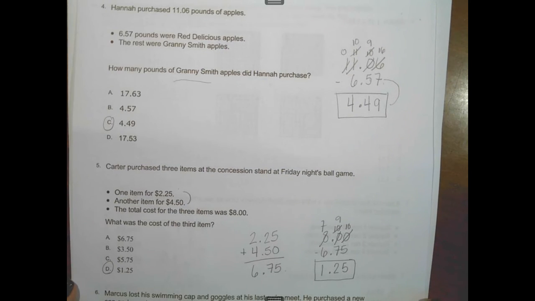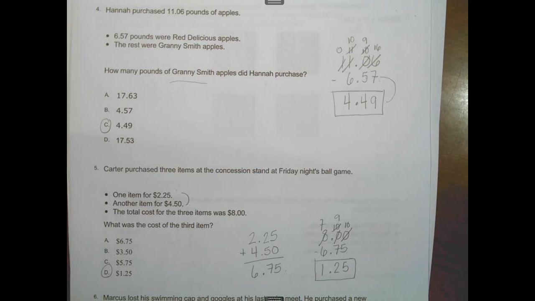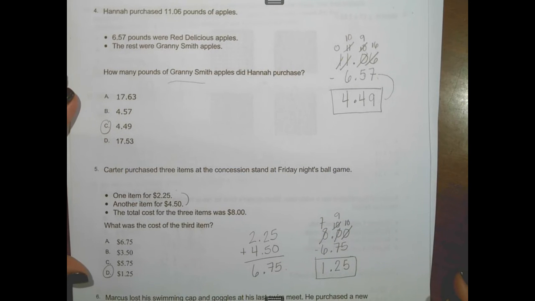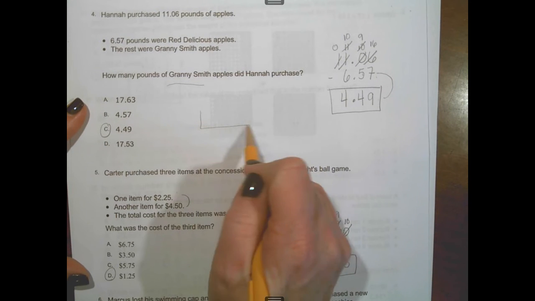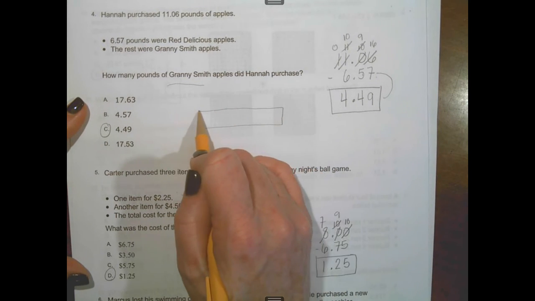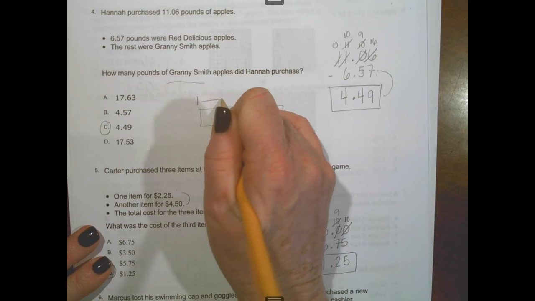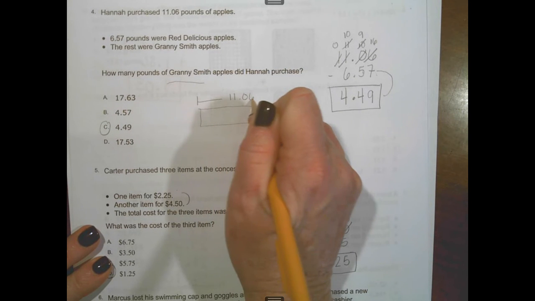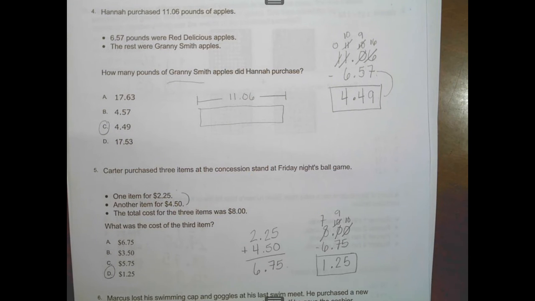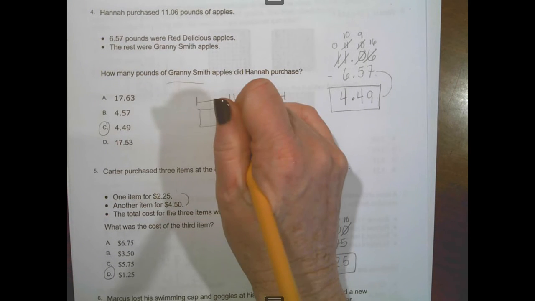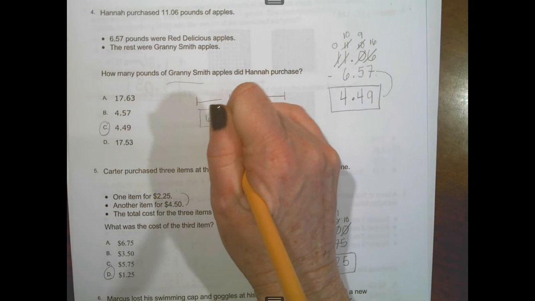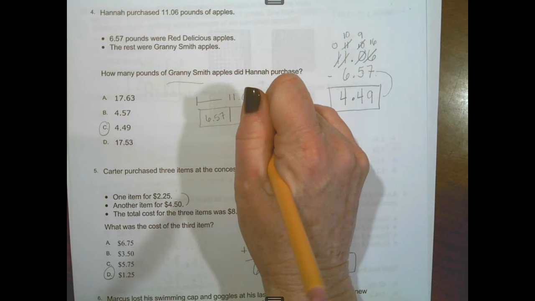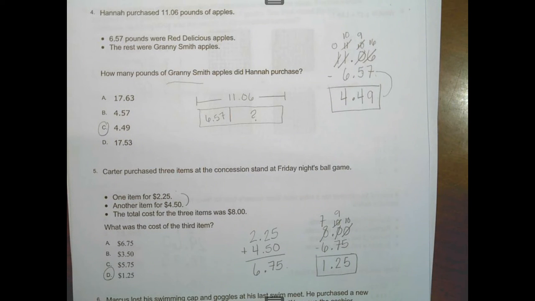Hannah purchased 11 and 6/100 pounds of apples. 6 and 57 hundredths pounds were Red Delicious apples. The rest were Granny Smith apples. I want to know how many pounds of Granny Smith apples. So, we do these with bar diagrams a lot in class. So if the total weight of all the apples is 11 and 6/100 pounds, and I know that 6 and 57 hundredths are those Red Delicious, and I want to know the weight of those Granny Smiths, this is a subtraction problem.